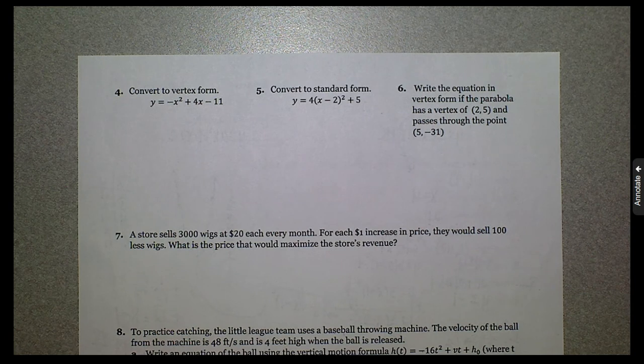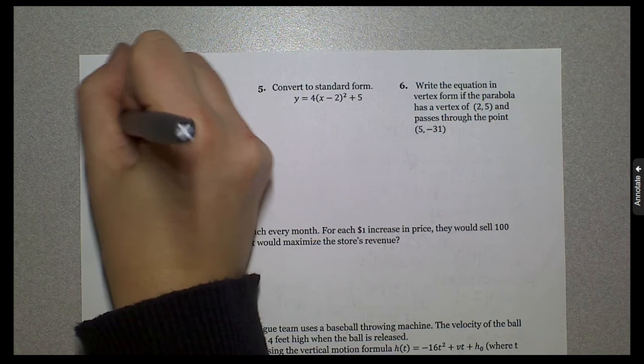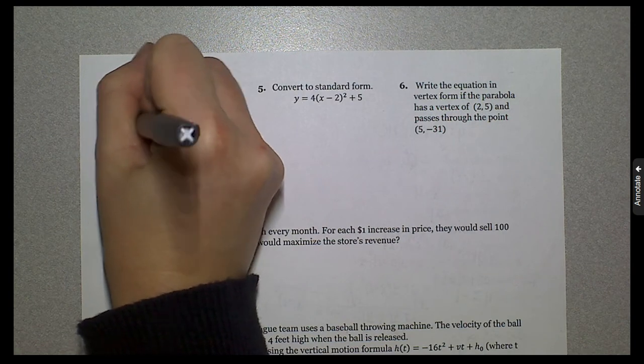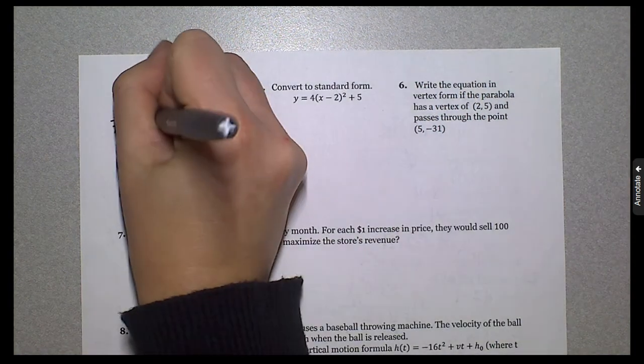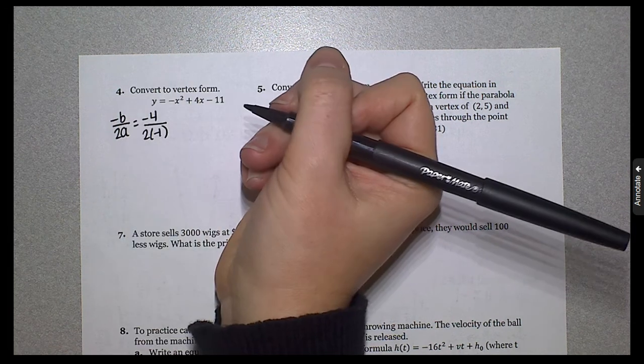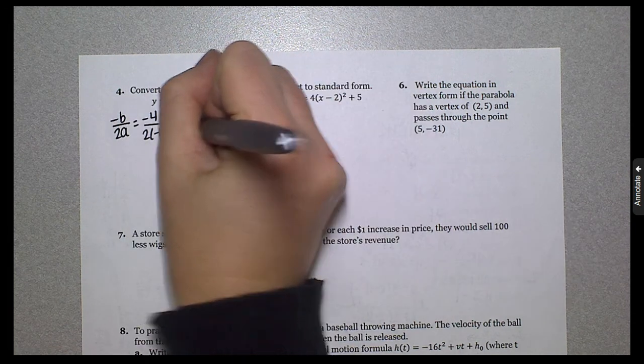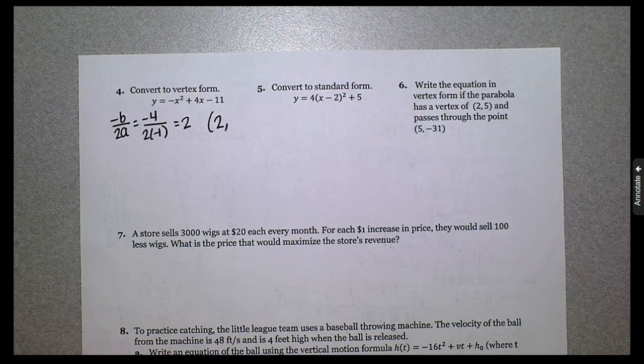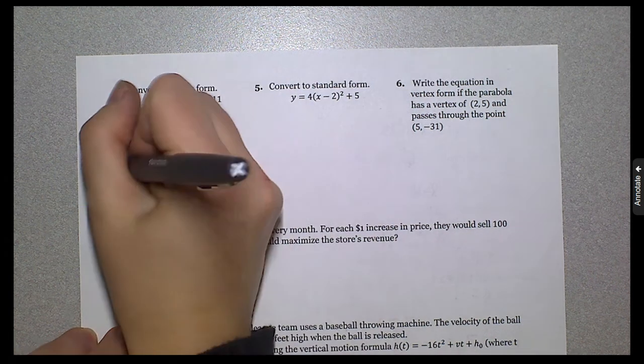Okay. So on the back, we have a few things you're going to see as well. Converting between forms. So if you want to convert to vertex form, the main thing is to find the vertex. So I'm going to do -b over 2a. That's always the main thing with the vertex, that step, which would give me -4 over 2 times -1, which comes out to just be 2. And then once I find that, I go back and just plug that in, right? So I just always go back.